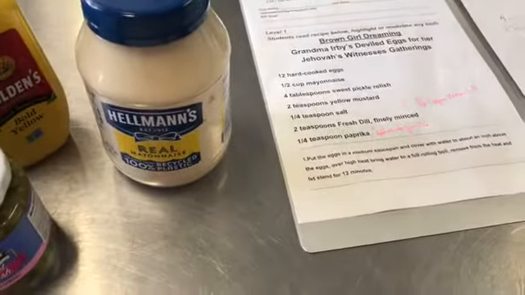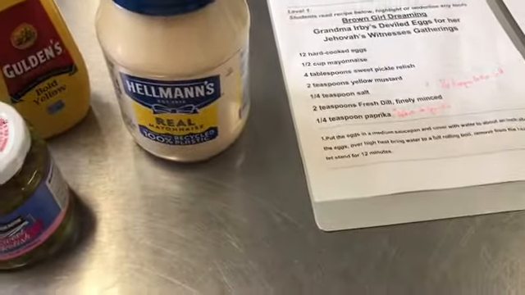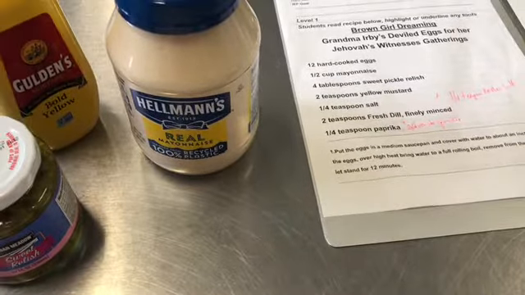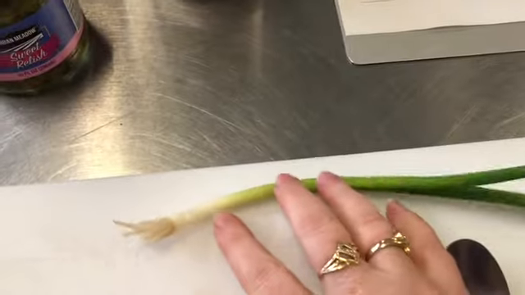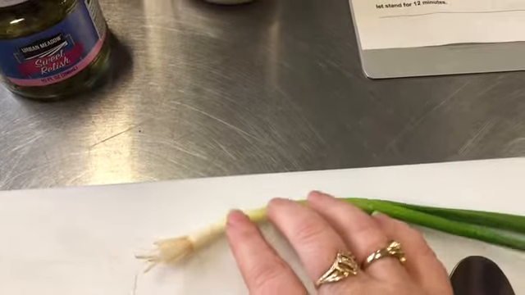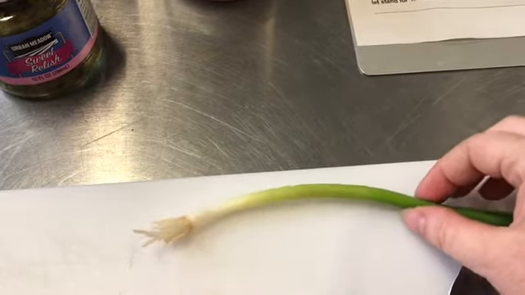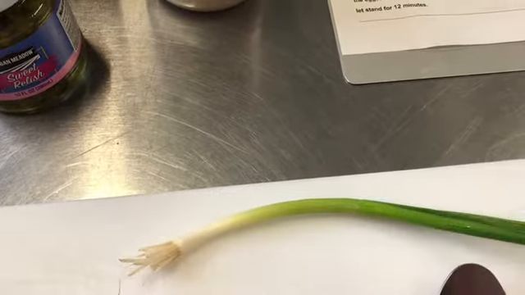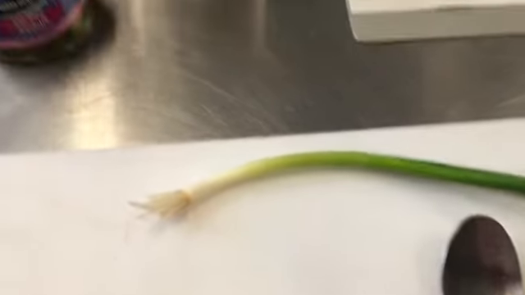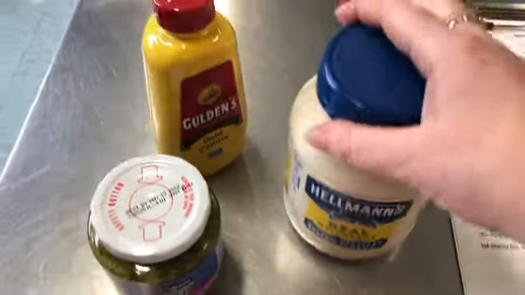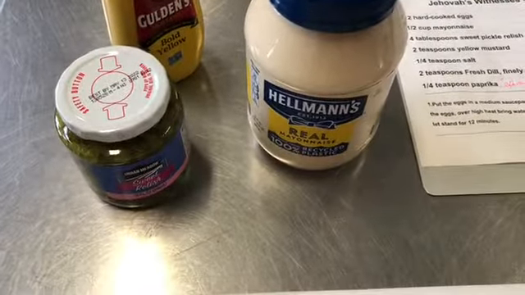But since what we want to do with the dill is flavor this and give it some interesting taste to it, scallion is in the onion family. And this is like a mild onion, and this will help give it a lot of flavor too. So that's why I'm going to substitute scallion for dill. So I'm just going to cut that up, and here is our mayonnaise, and I need 2 tablespoons of that. I'm going to get everything into our bowl and stir it all together.